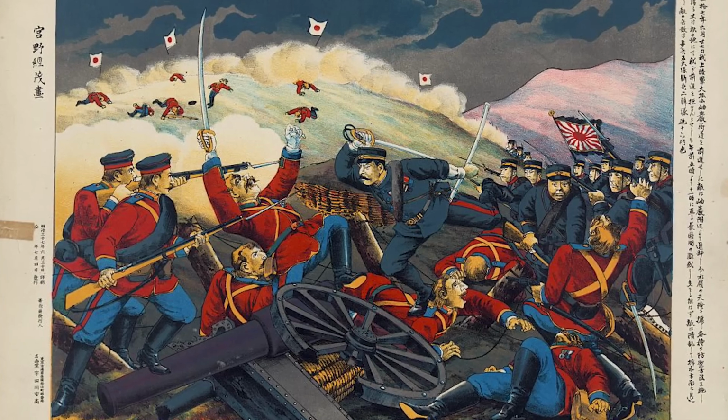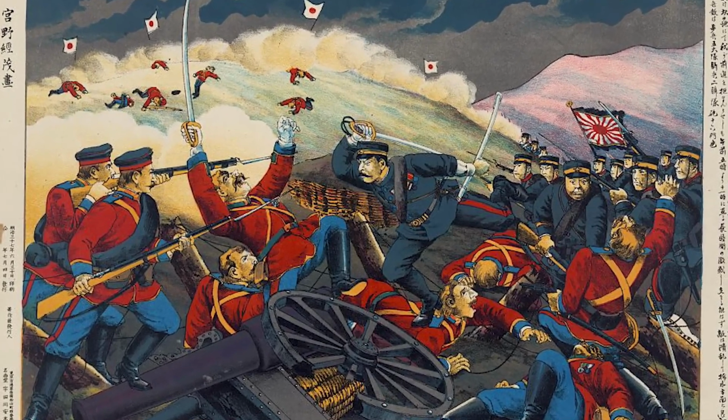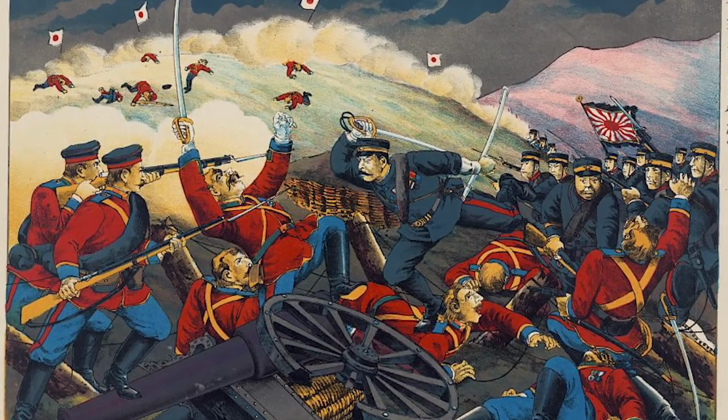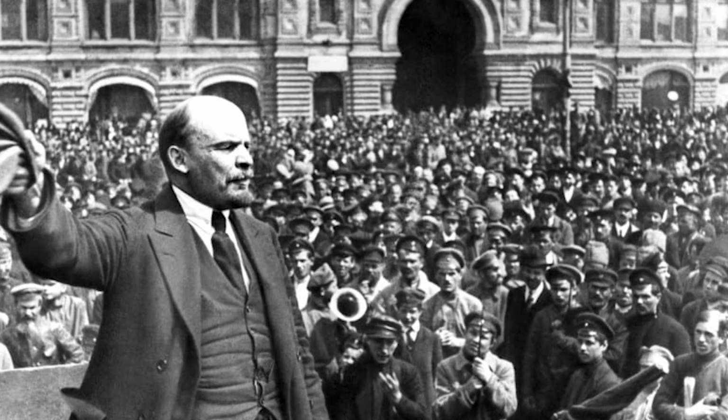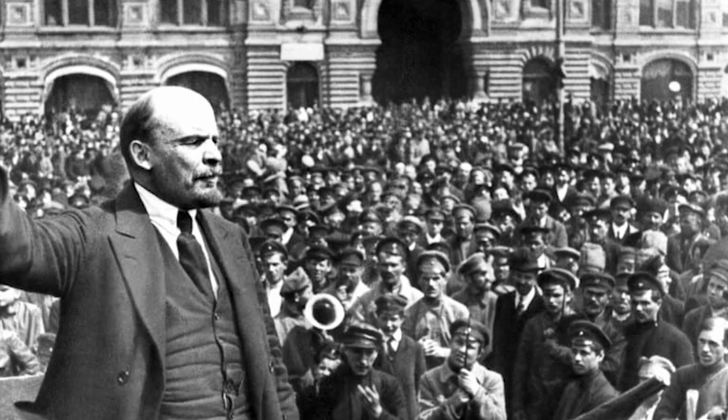The Eastern Front. On the Eastern Front, the war was more fluid and less stagnant than in the West. Here, Russian forces clashed with Germany and Austria-Hungary. Initially, Russia made some advances, but by 1917, the country was facing its own internal problems.